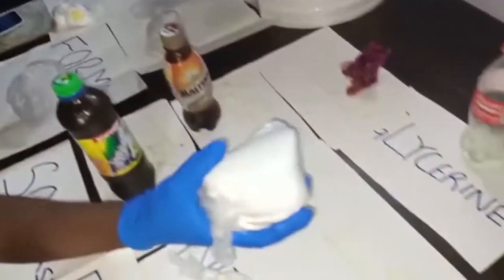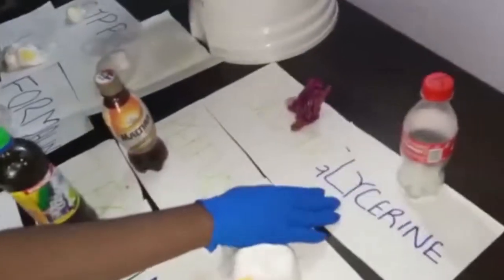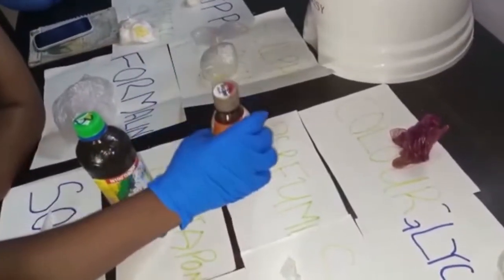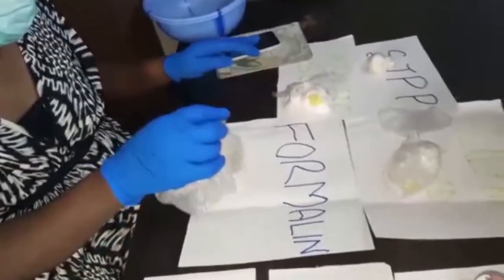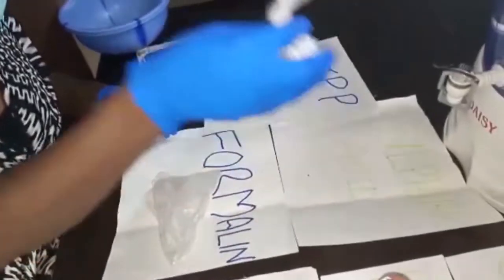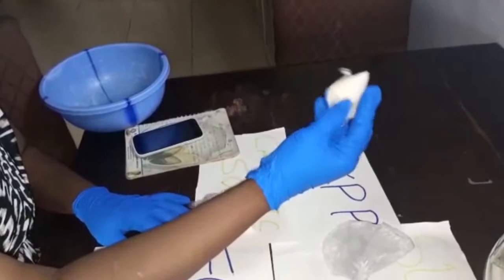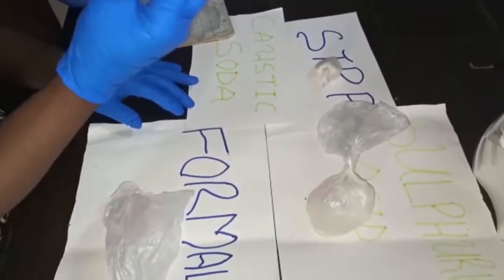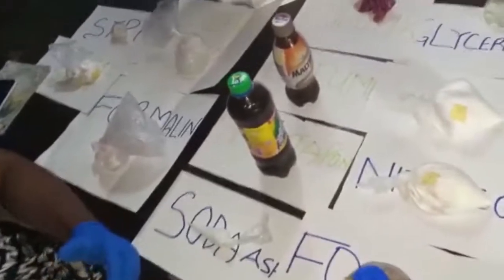We have the SLS, glycerin, color, perfume, formalin, sulfuric acid, STPP, something like rice, and caustic soda. These are the chemicals we are going to use for the soap making.